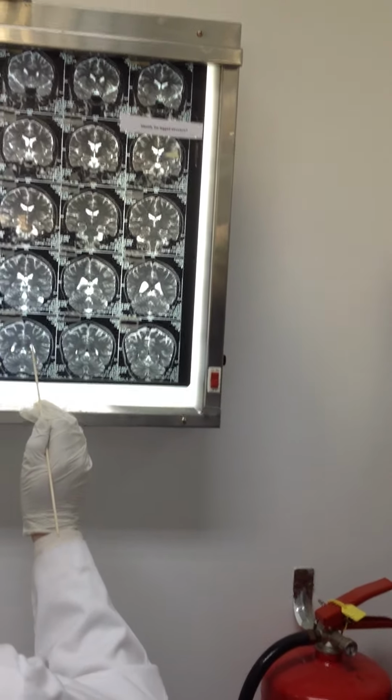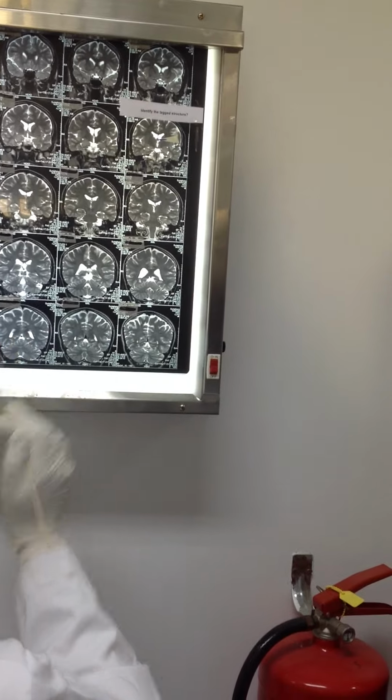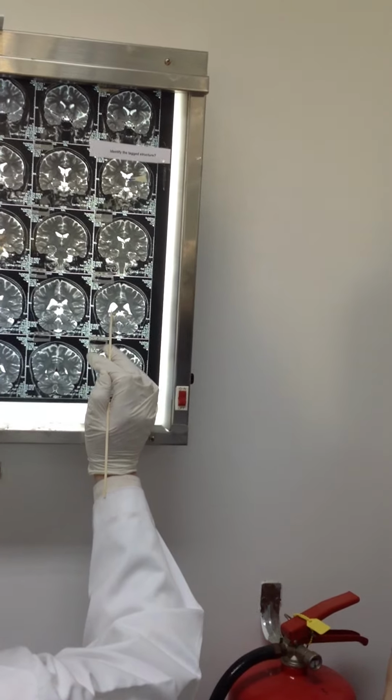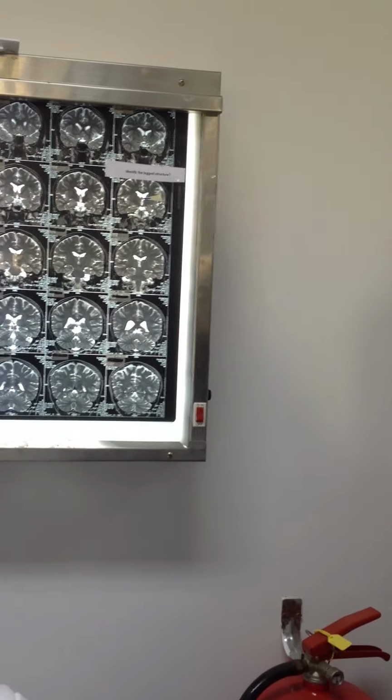This is the posterior horn of the lateral ventricle. I say it is the posterior horn because I don't see the choroid plexus in it. But in the trigone you can see there is something in the space. This is the choroid plexus within the triangle. The posterior horn doesn't have a choroid plexus.